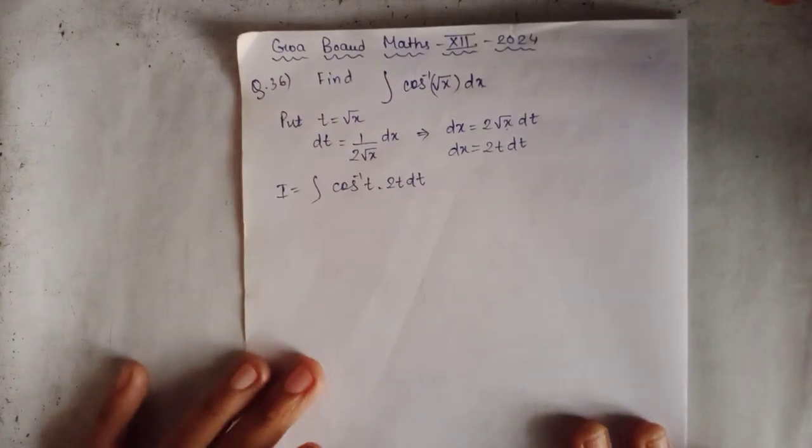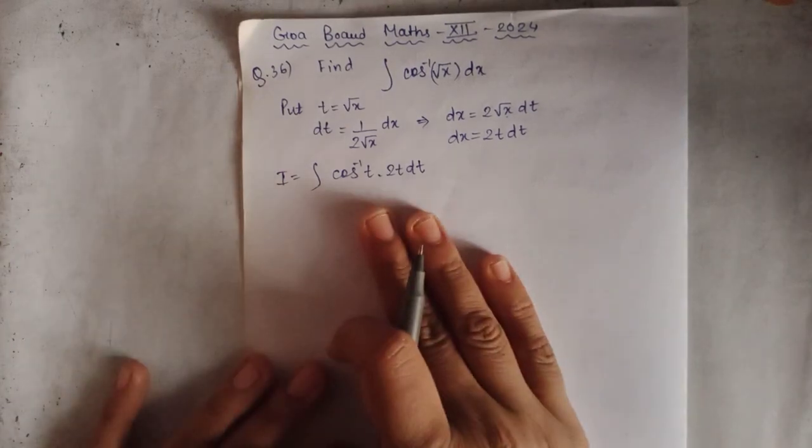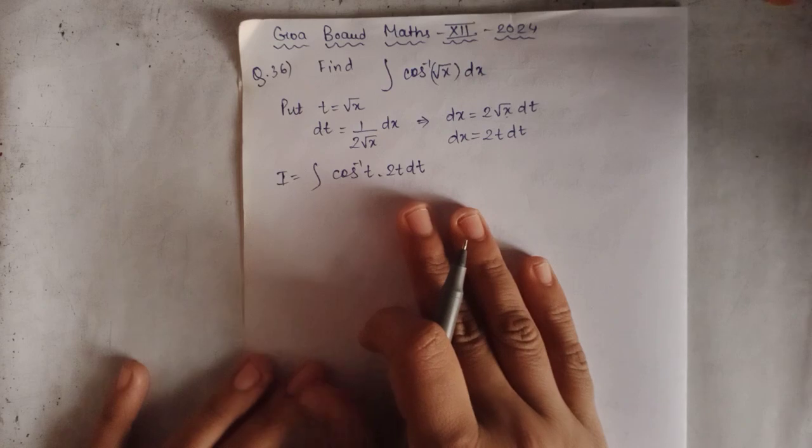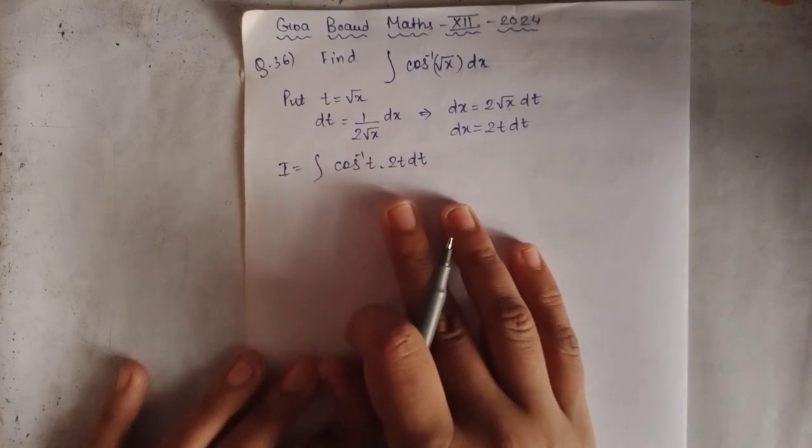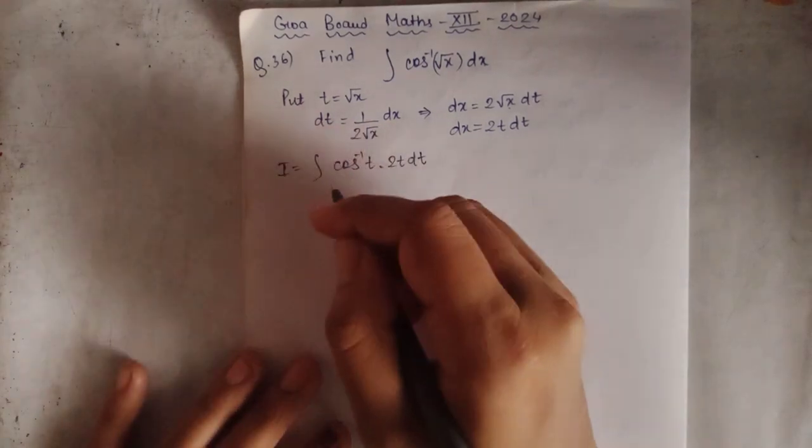Now we have to use the UV rule, that is integration by parts.